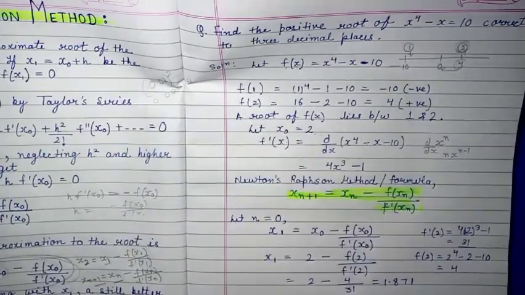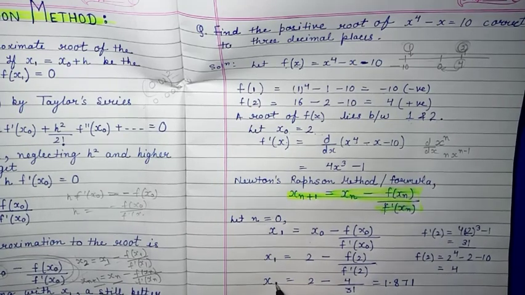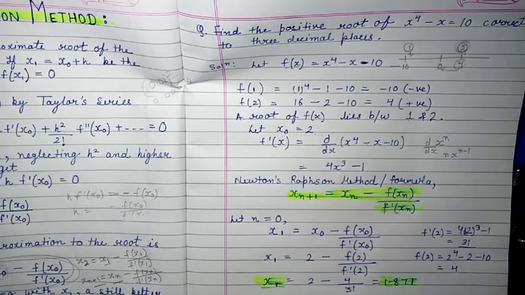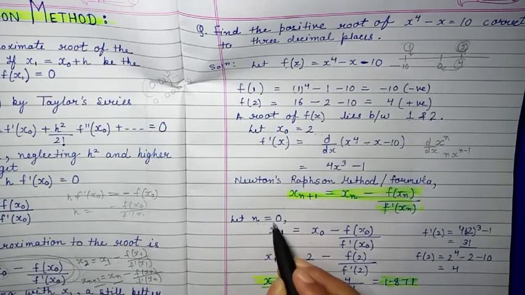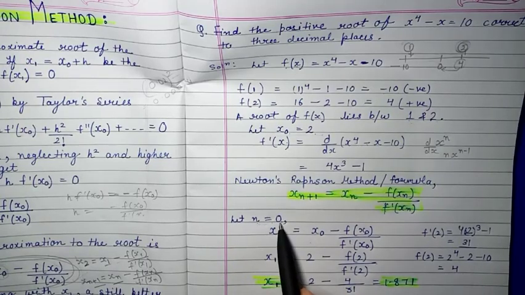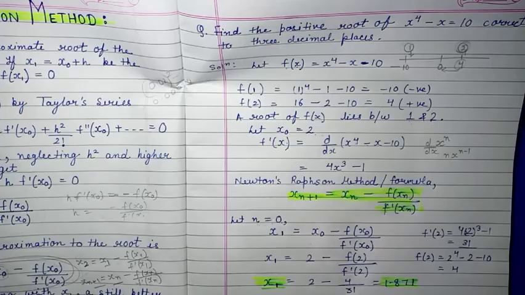So x1 is this. So this is the value of x1. Here we can write it as x1, and this x1 is equal to this value. Now similarly we will put 1 in place of n, then we will get the second approximate value, then afterwards we will put 2, then we will get the third approximate value. Whenever our value becomes equal, then we will stop our process there.